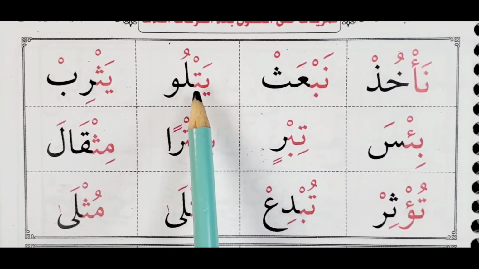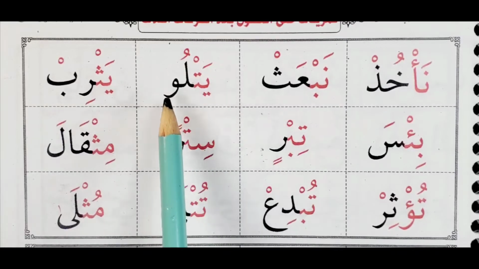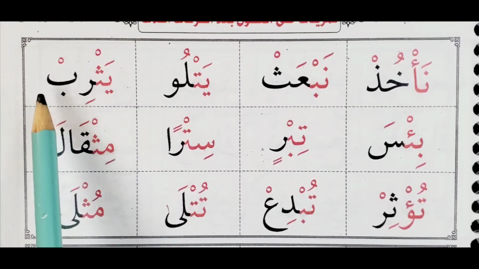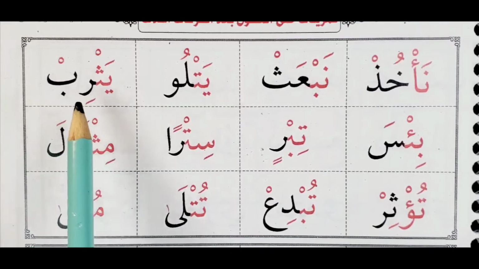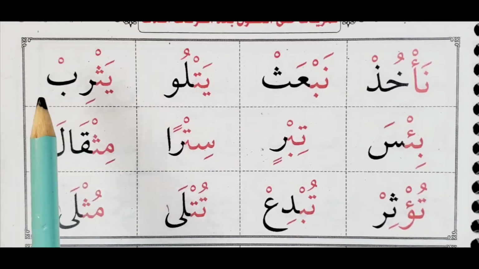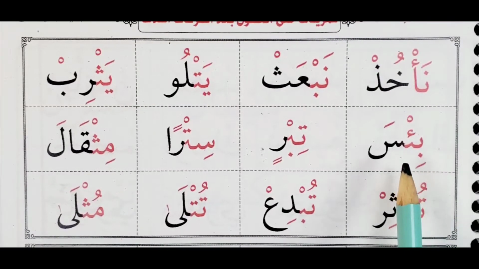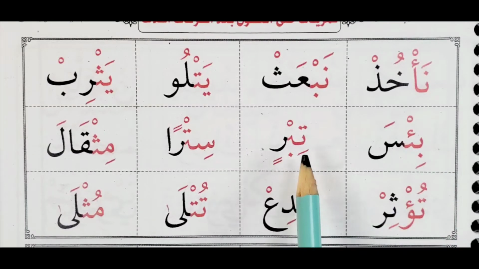Yatlu, yatlu. Yathrib. Remember, ba is amongst our 5 letters. Yathrib. Then you have Bi'sa. Remember, Hamza with the sukun sounds like a hiccup, not exactly, but sounds like. Bi'sa, bi'sa. Tib. Remember, Ba with the sukun.